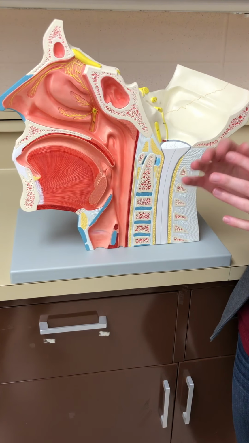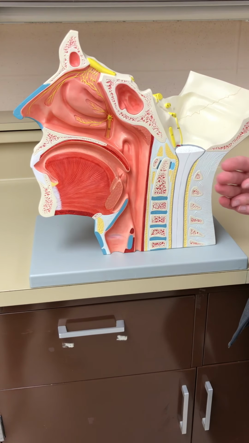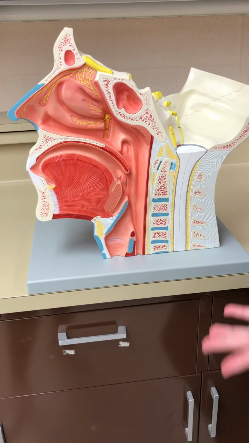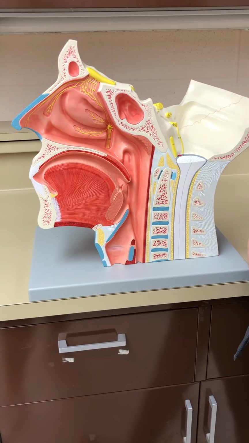Okay, make sure on your structure list that you're paying attention to all of the bolded items. Those are things that we can ask you about in the lab, things that I'm going to point out to you on this model and on a few other models. So make sure you watch all the videos for that.